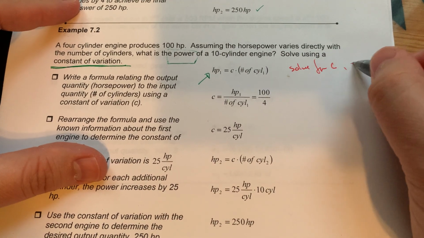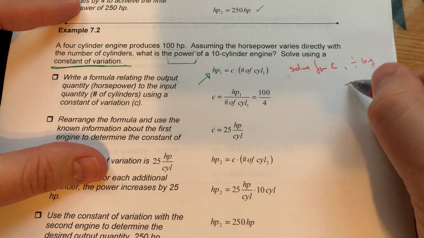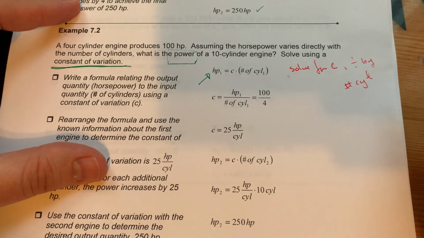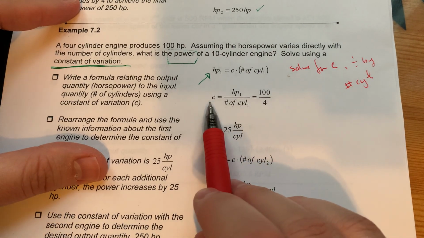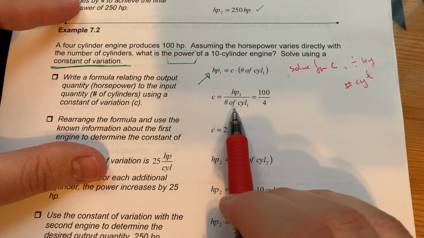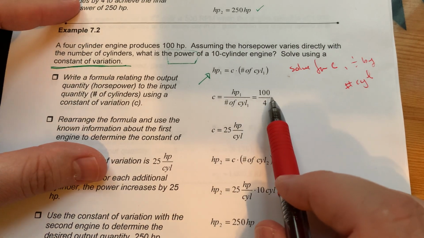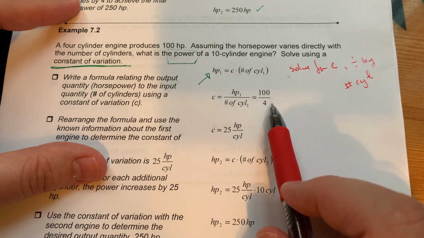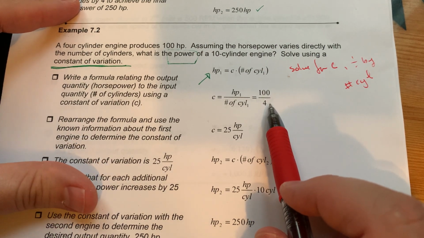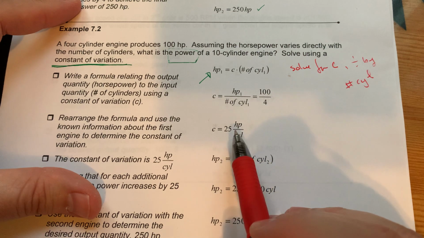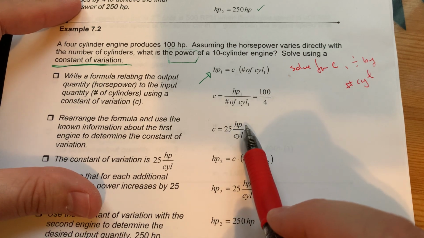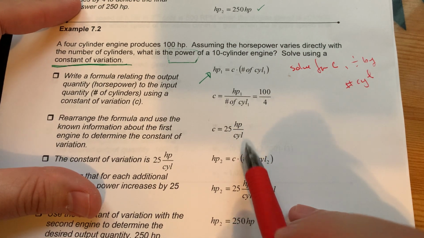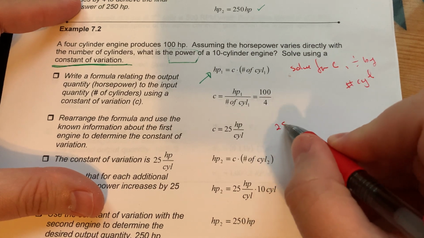you divide by the number of cylinders here. What you get is this C value is the horsepower divided by the number of cylinders. And then if we sub the numbers in, that's 100 divided by 4, 100 horsepower for 4 cylinders. Literally what we're doing is we're essentially finding a unit rate. So this is 25 horsepower per cylinder.